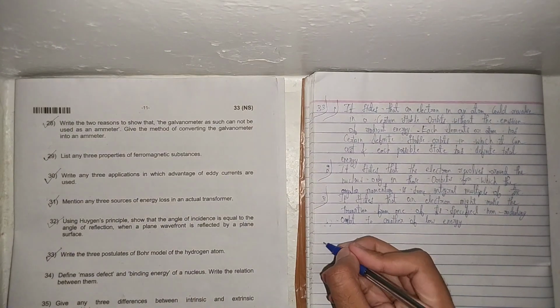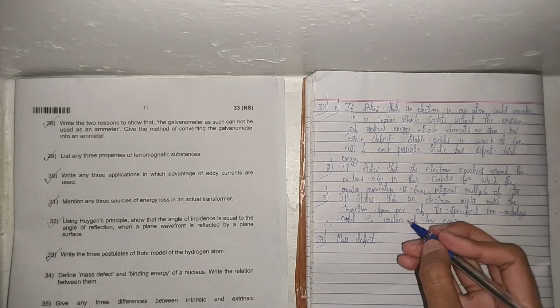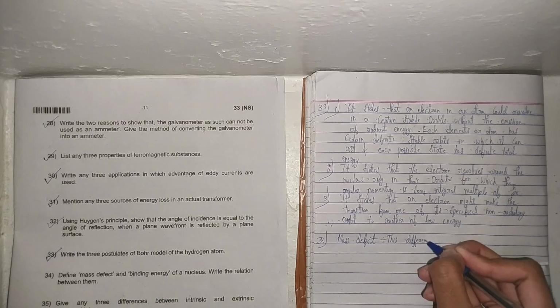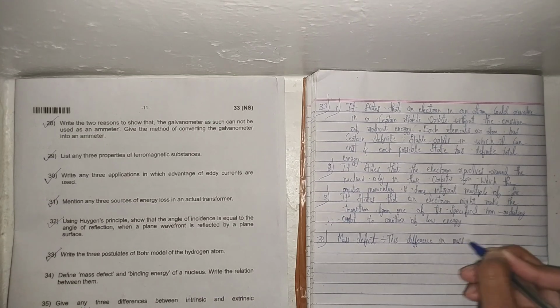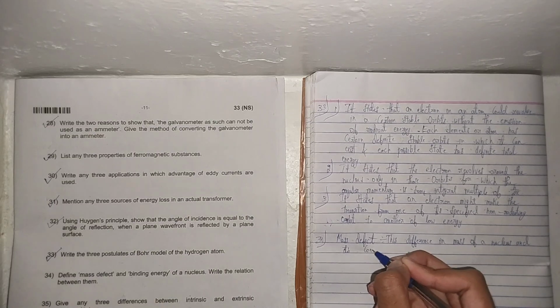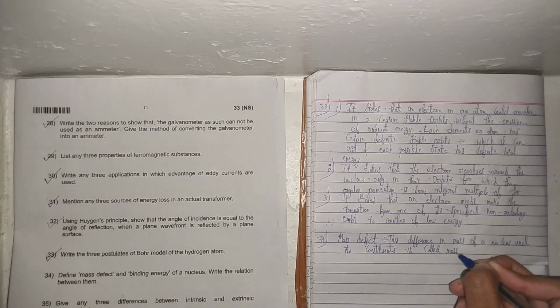First, let us write mass defect. The difference between the mass of a nucleus and its constituents is called mass defect.